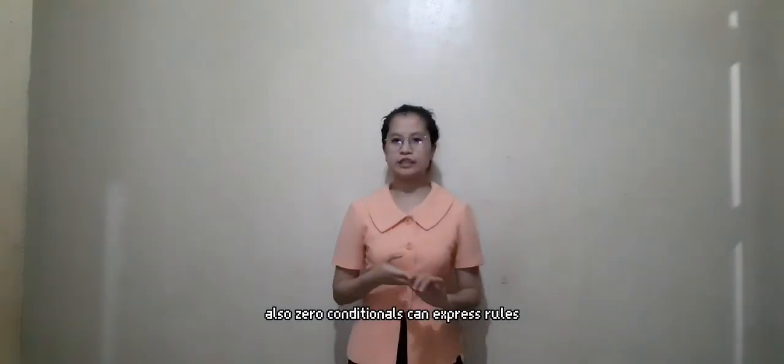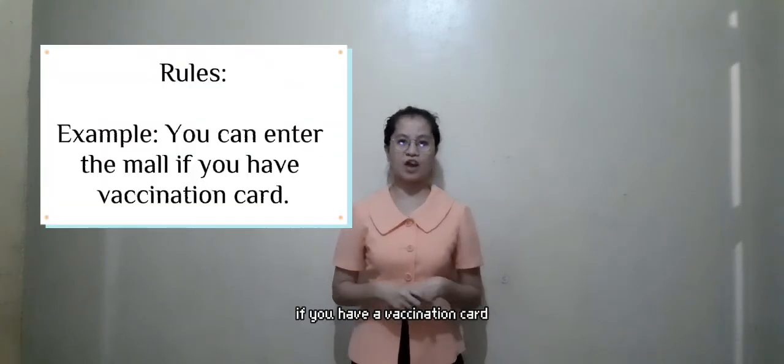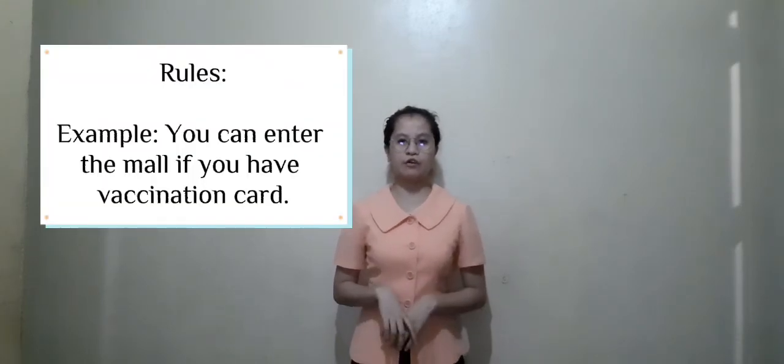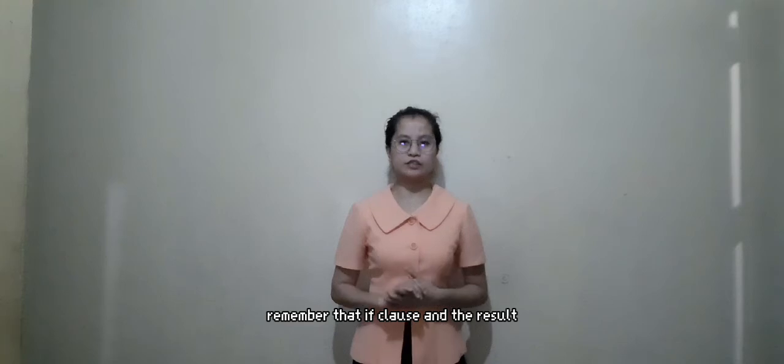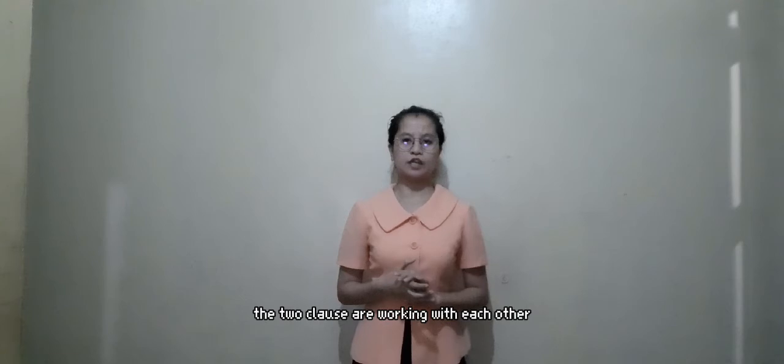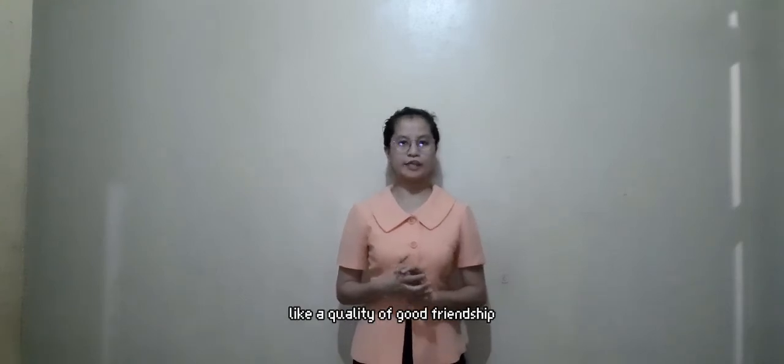Also, zero conditionals can express rules. It goes like this. You can enter the mall if you have a vaccination card. Remember that the if clause and the result clause are best friends. As you can see, our sentence says the two clauses are working with each other like good friendship. Did you get it?